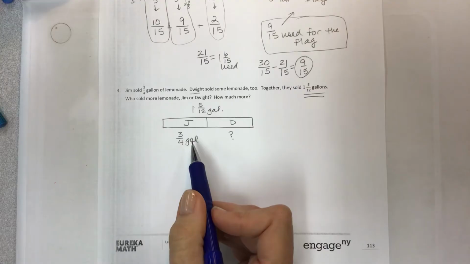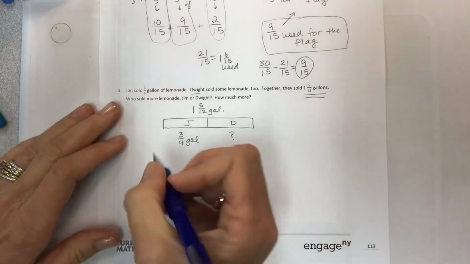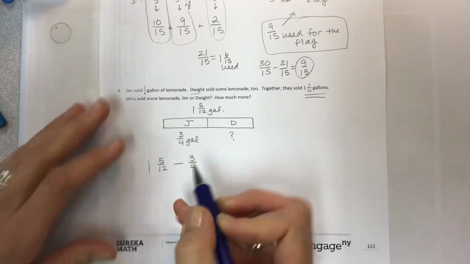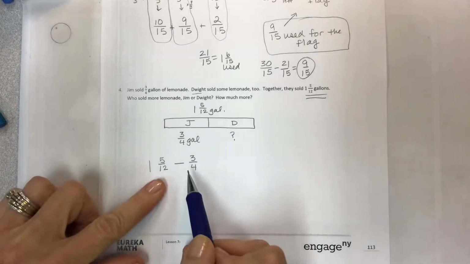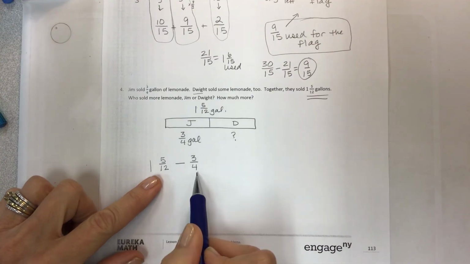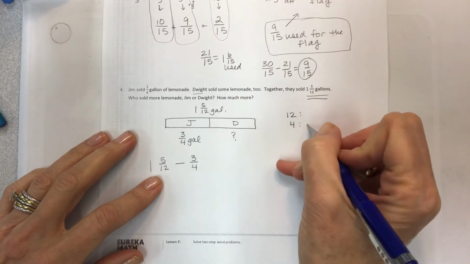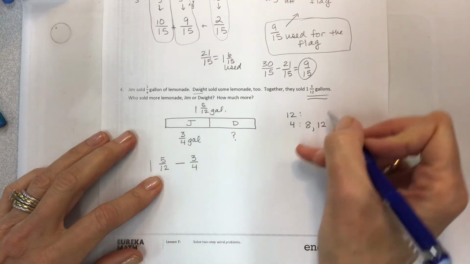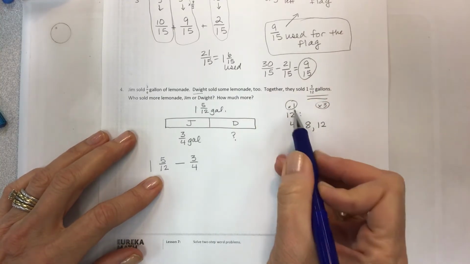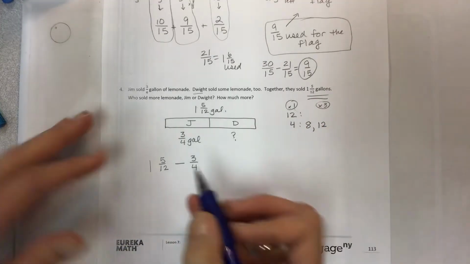And now we need to look at the whole, take away Jim's portion. So if I have 1 5/12, and I'm going to take away what I know, and they don't have a common denominator. Again, this is where I'm going to say, don't make 48ths. Good heavens, no, no, no. If you need to, skip count over on the side. 4, 8, 12. That's times 3 scale factor. And this is times 1, so we don't even have to change that. The goal is to not have to change much if you can.